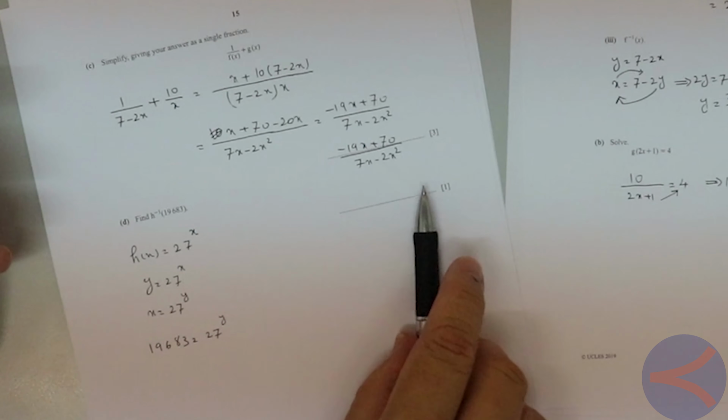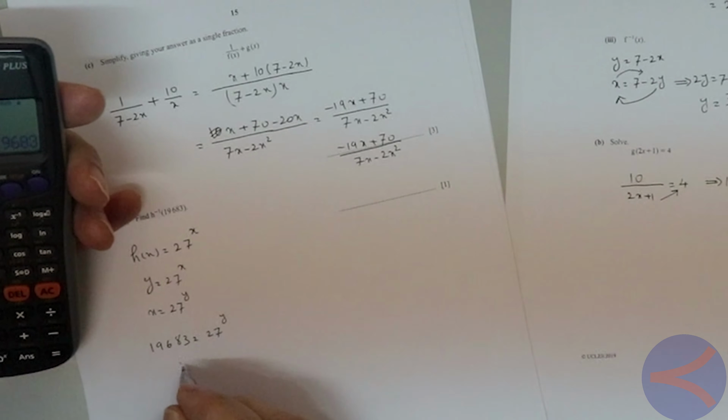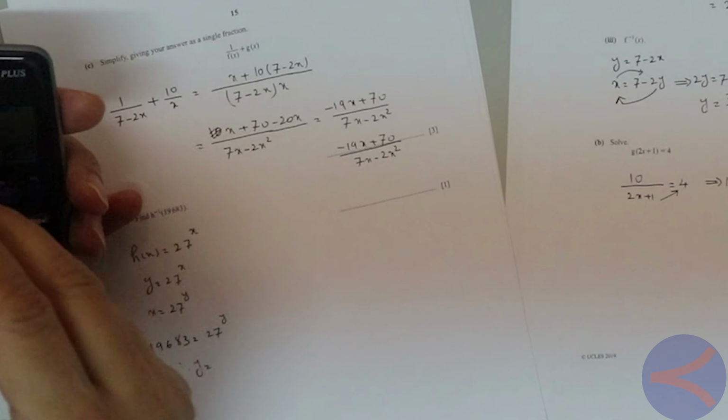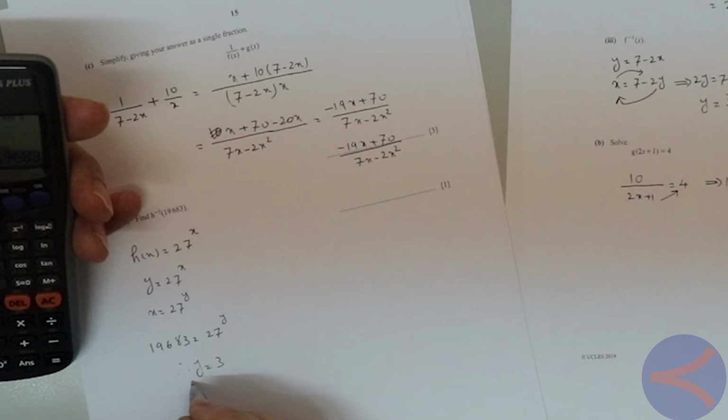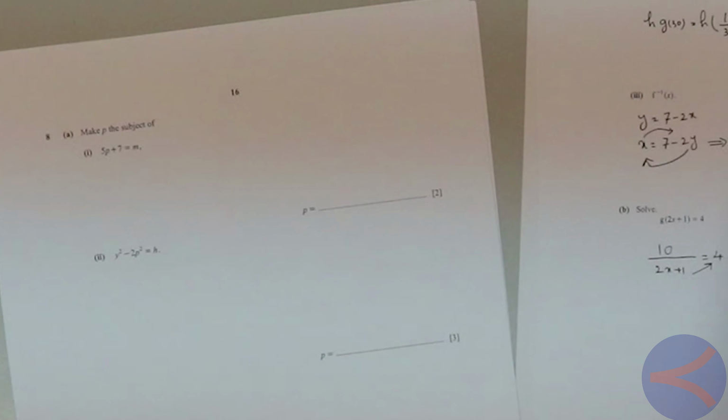Oh, it's exactly the same answer. Therefore, y should be 3. Sorry, y should be equal to 3. Therefore, the answer is y equal to 3.